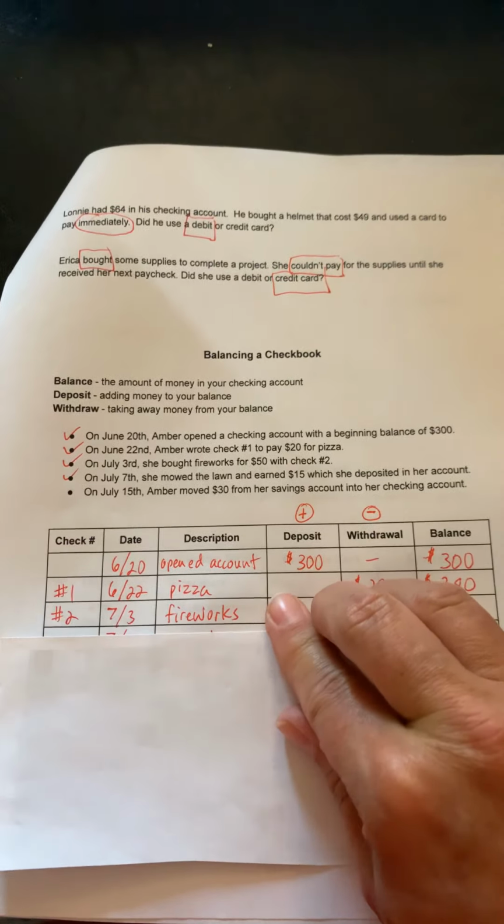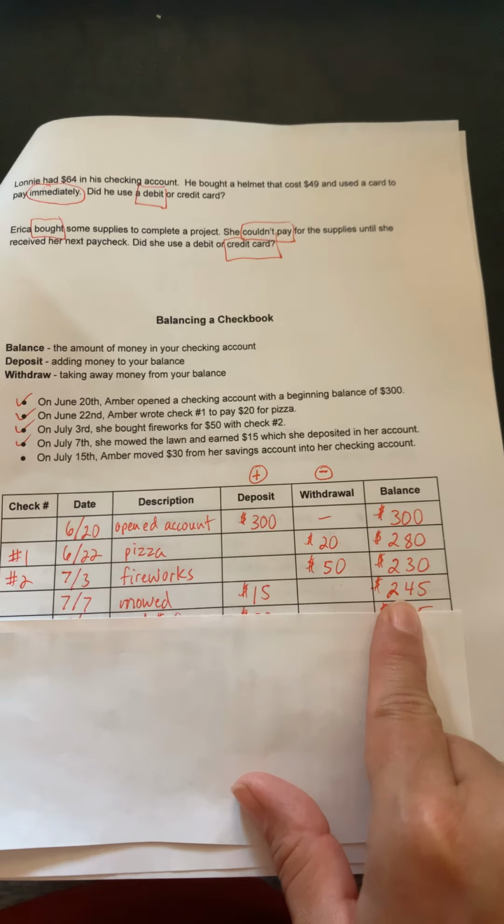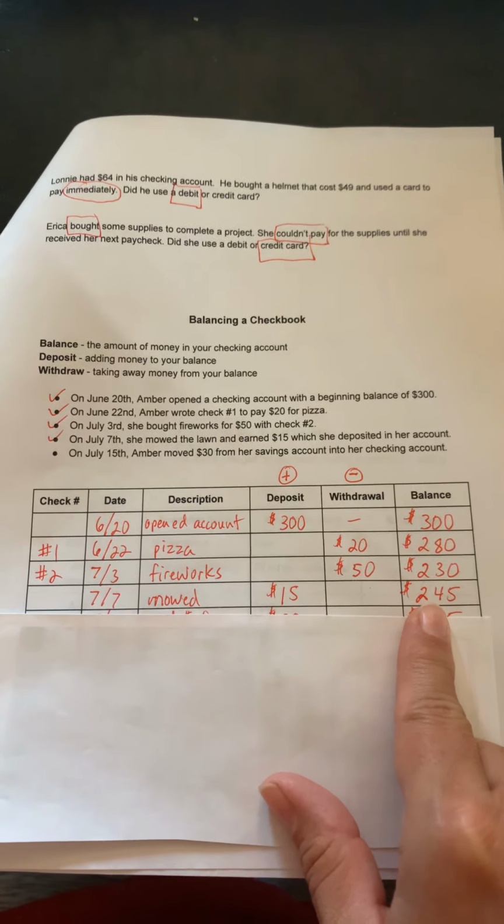Then it says on July 7th, she mowed a lawn and earned $15, which she deposited into her account. So here she's depositing it. She mowed. It's an adding. And she added it to the previous balance to get $245.